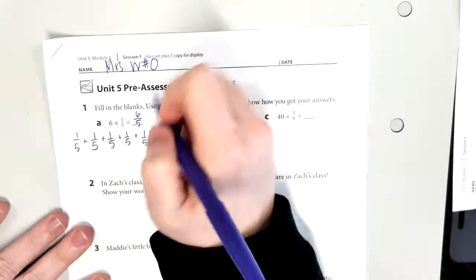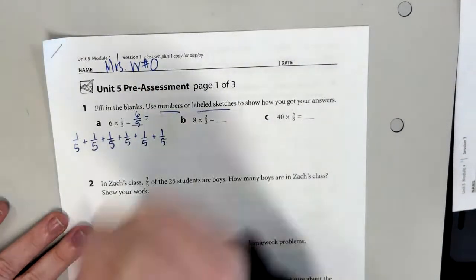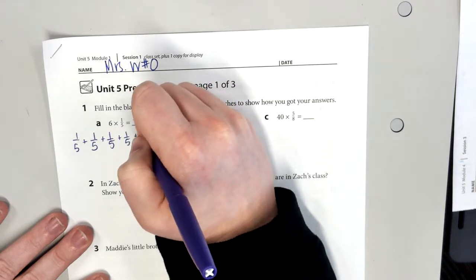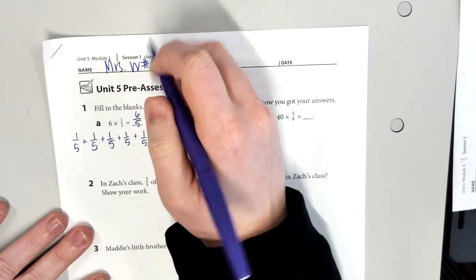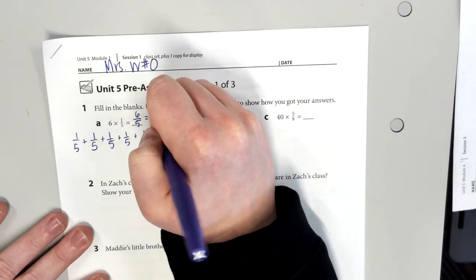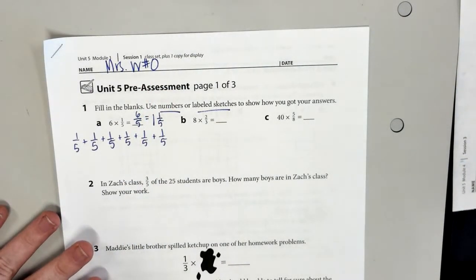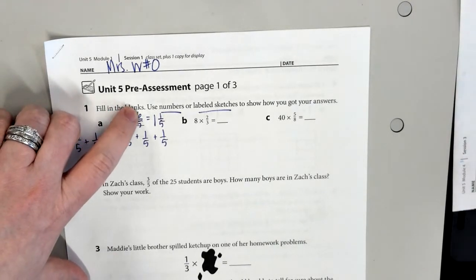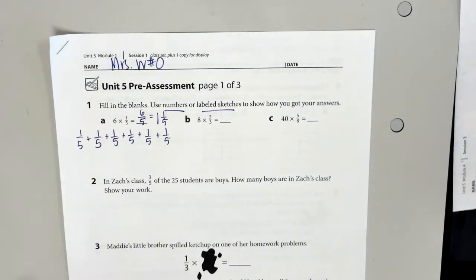which is an improper fraction, so I want to make it a mixed number. If 5 pieces equals 1 whole, I have 1 whole and I have 1/5 left over. Another thing we can do to solve this one is we can just take 6 times 1, which is equal to 6, and keep the 5 the same.